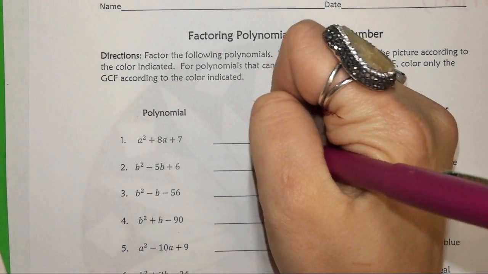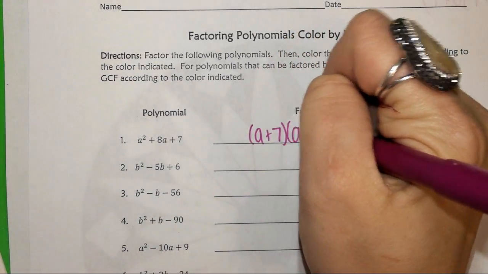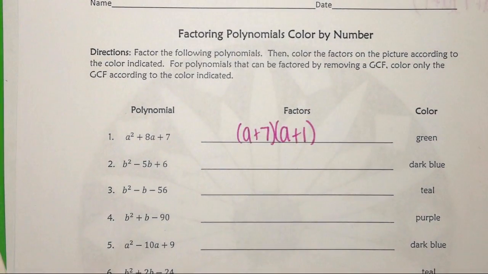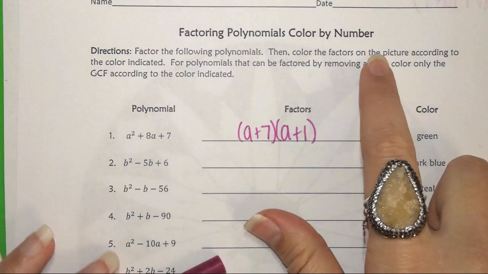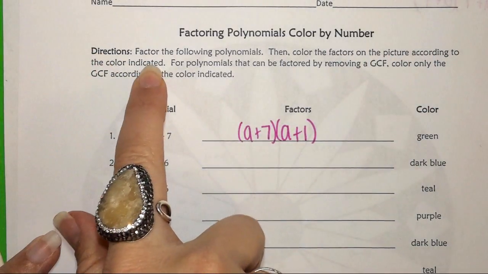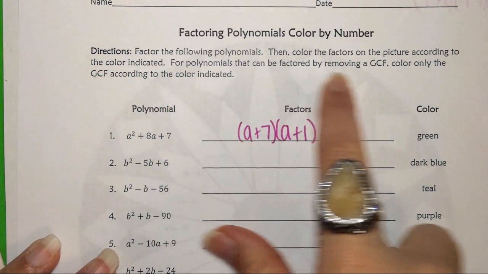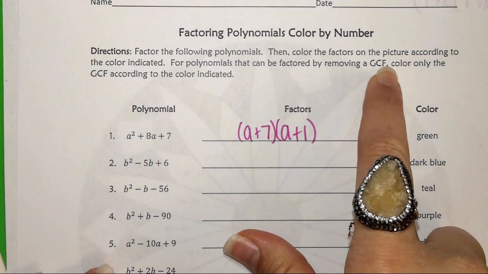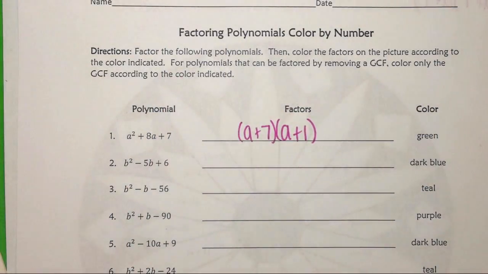Now let's read the directions on the front together. Is everybody ready? Alright, we're going to write our answer here: a plus 7, a plus 1. And the directions say, factor the following polynomials. Then, color the factors on the picture according to the color indicated. For polynomials that can be factored by removing a GCF, color only the GCF.